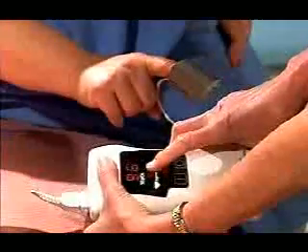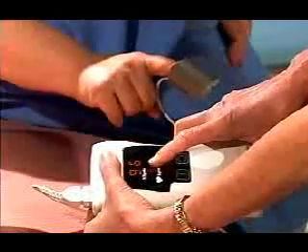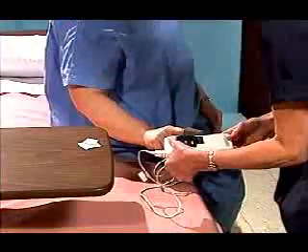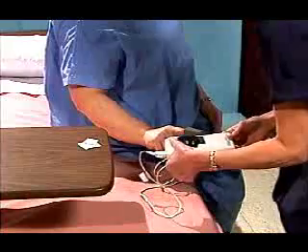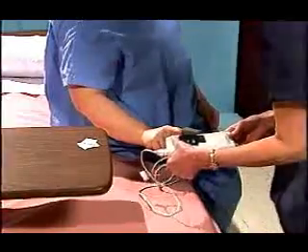A measurement of 95 to 100% is considered normal. Readings below that suggest a lack of oxygen to the tissues. Oxygen is necessary for life. Some diseases and conditions prevent the body tissues from getting enough oxygen, so supplemental oxygen is administered.